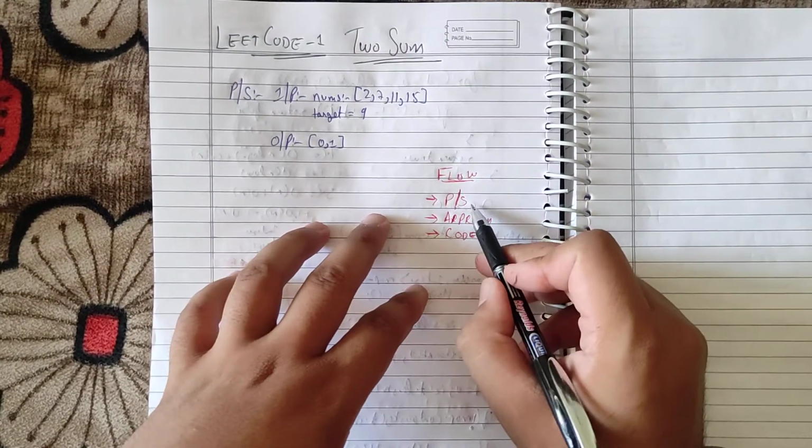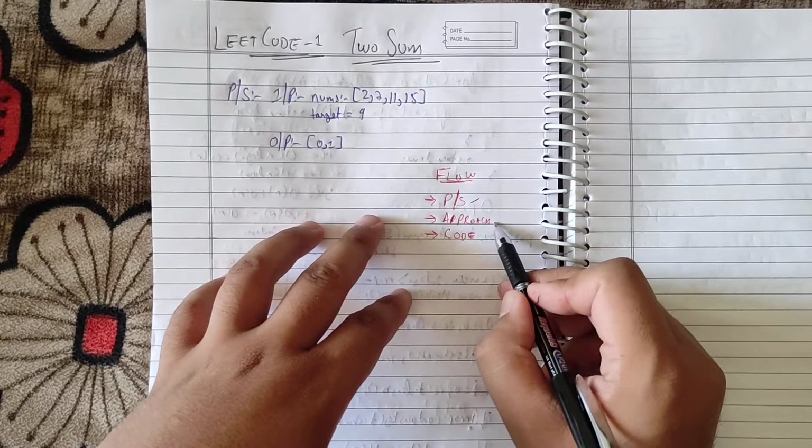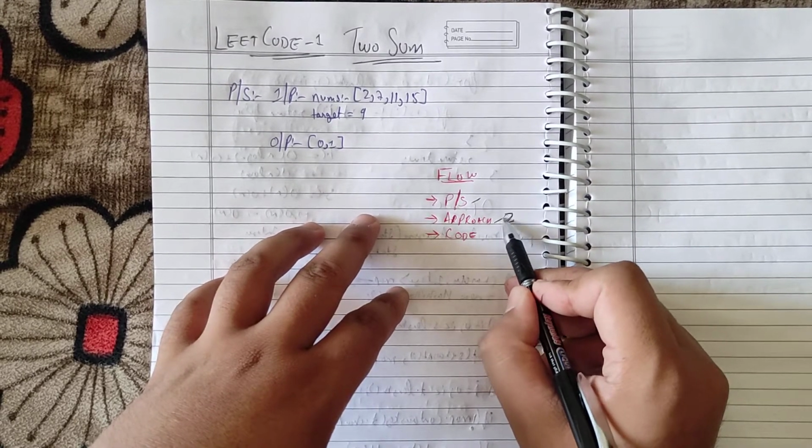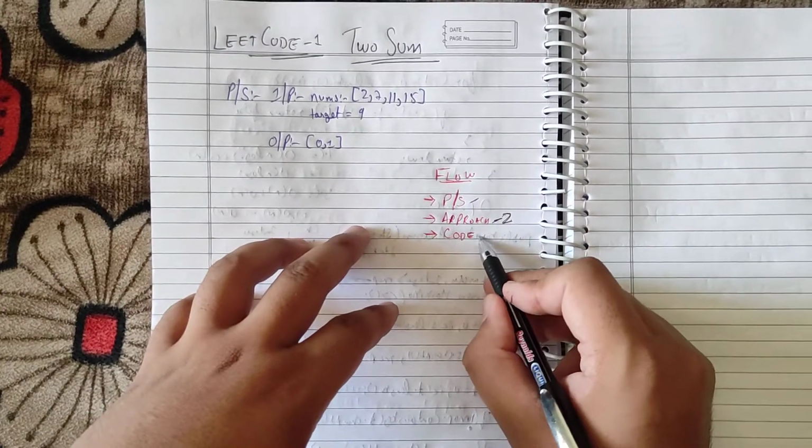Whatever our flow will be, first we're going to talk about the problem statement. Then we're going to look at the two approaches: one, the brute force one, then how we optimize it. Then we're going to look at the code.